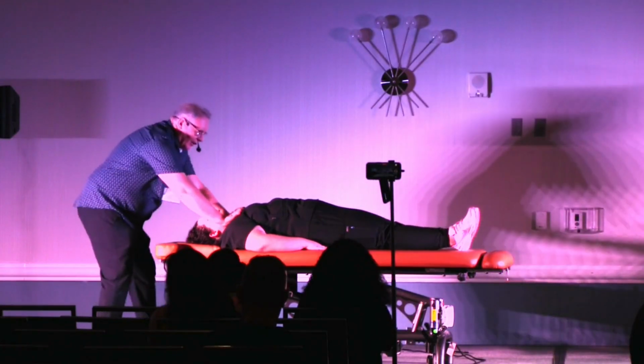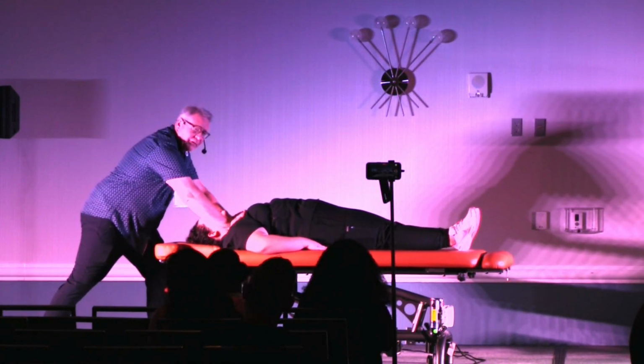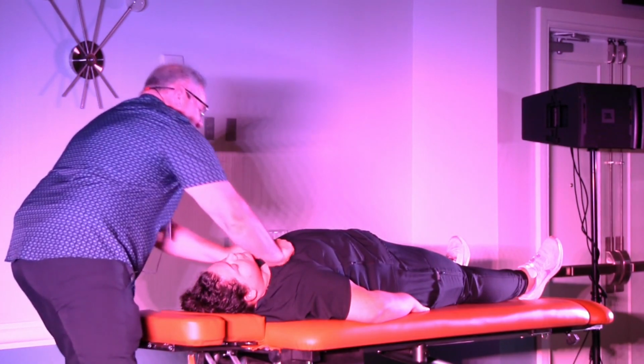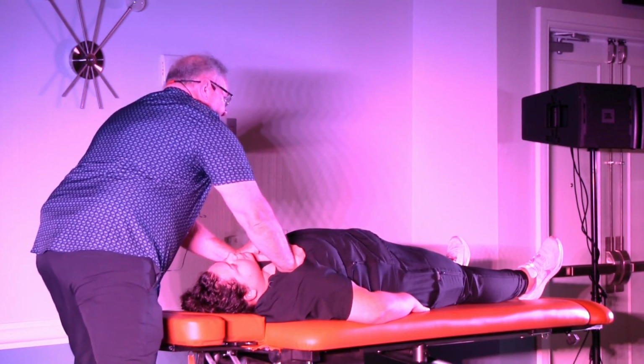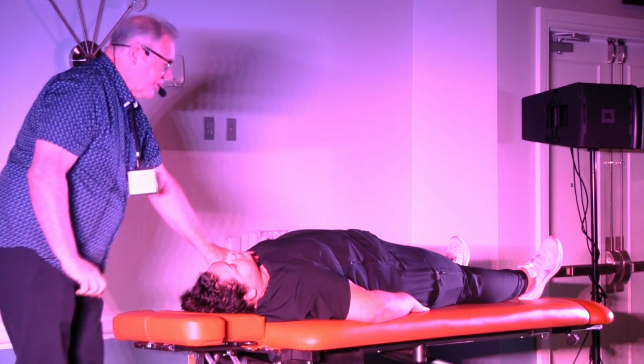I'm just going to evaluate our clavicles. You can see the right clavicle moves very nicely. Look at the left one, it's restricted. I'm just going to check ribs 1 and 2. Right ones move, left ones are restricted. So there is restriction here.